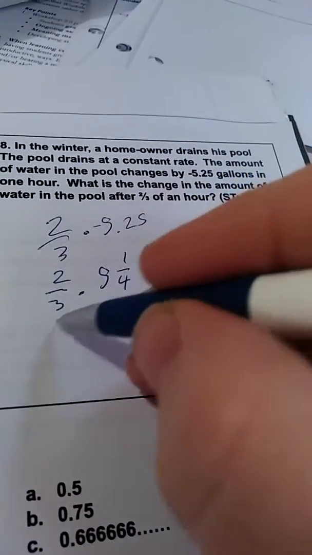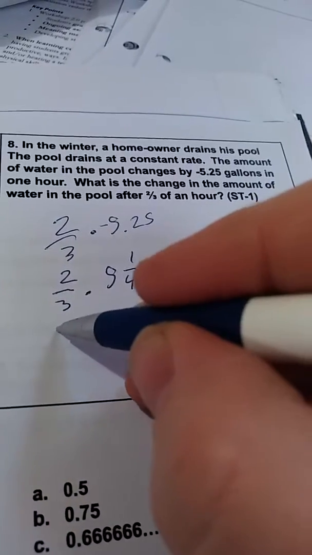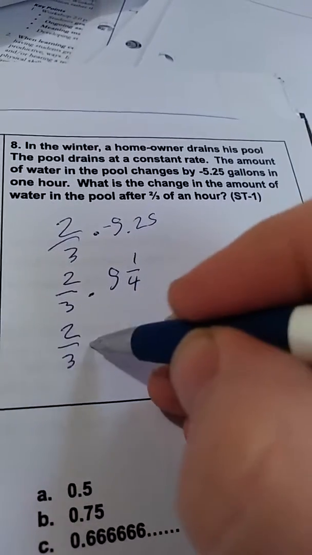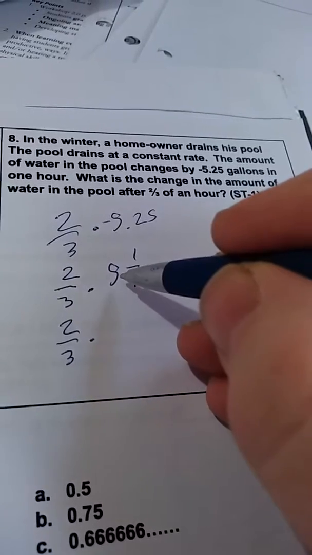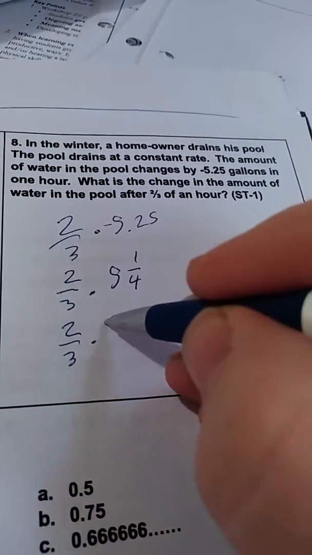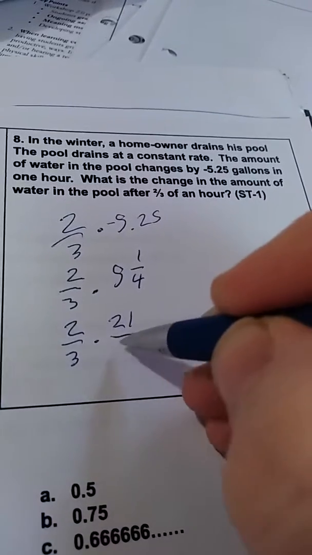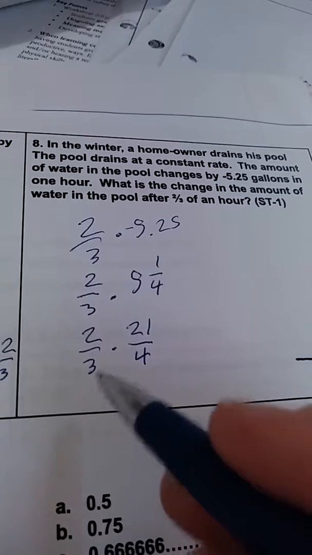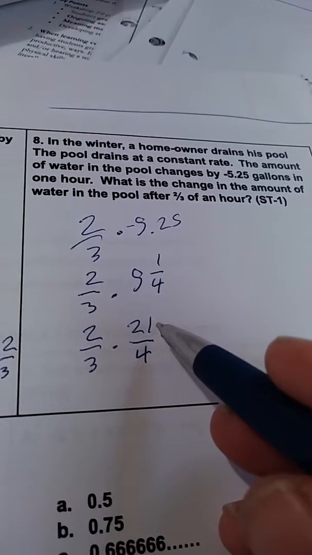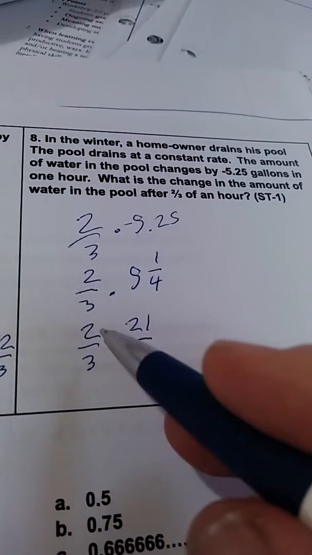And then I need to change this into improper fraction form. 2/3 times, okay, that becomes 5 times 4 is 20, plus 1, so that's 21/4. Well, this is a very convenient fraction because the numerators and denominators have common factors.